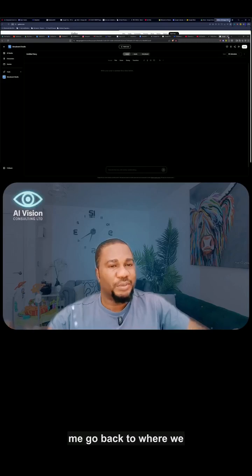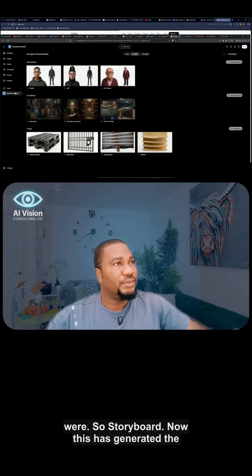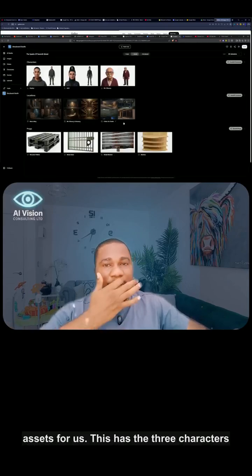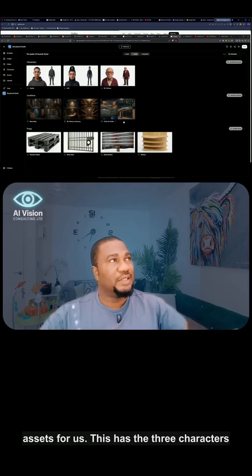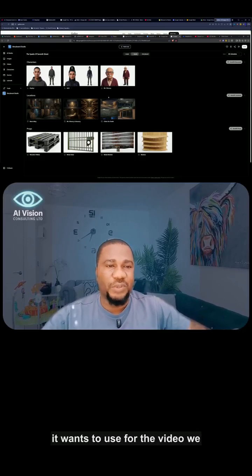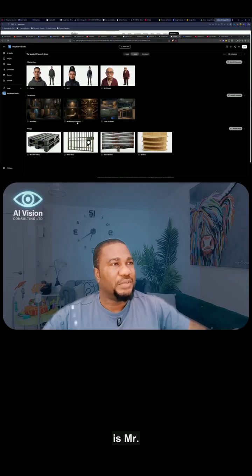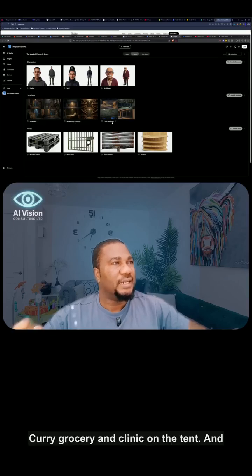Let me go back to where we were. So storyboard. Now this has generated the assets for us. These are the 3 characters it wants to use for the video we want to create. There is Zephyr, there is Adriel, and also Mr. Corey. And this is the location. This is the back alley, this is Mr. Corey's grocery and clinic on the tent.